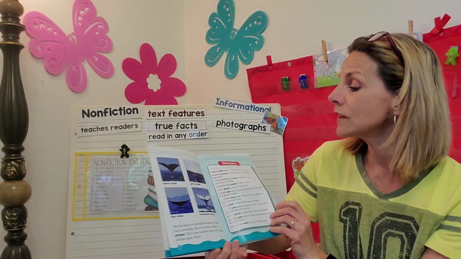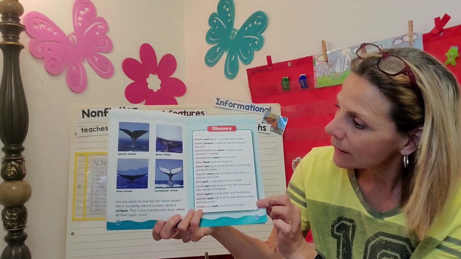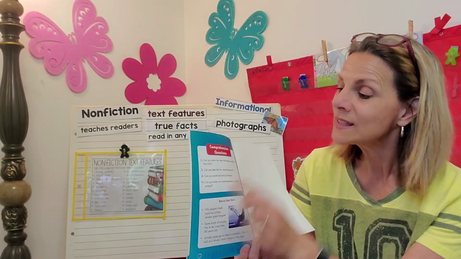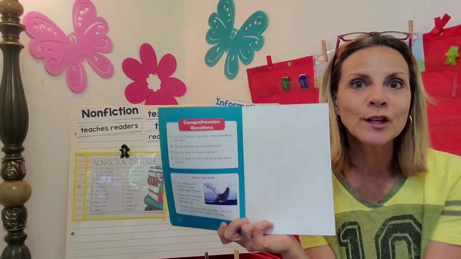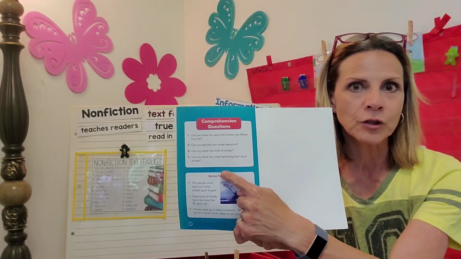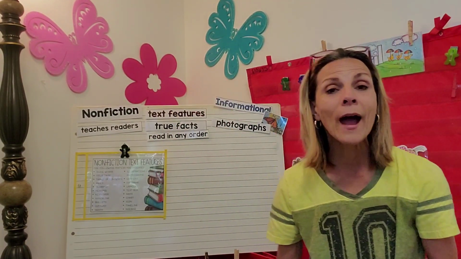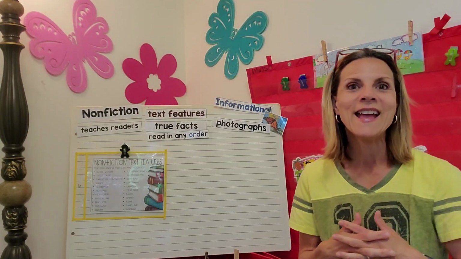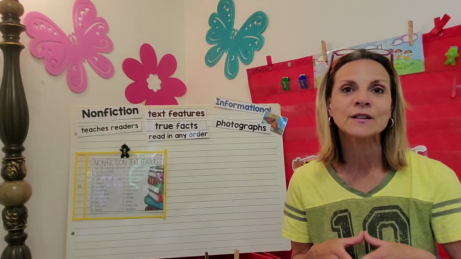Okay, I'm going to go to the very back. In the back, there's a glossary. We know how important that is. And this one includes actually some comprehension questions. So some nonfiction books will include that. Wow, we have really got to dive into some new nonfiction text features today.